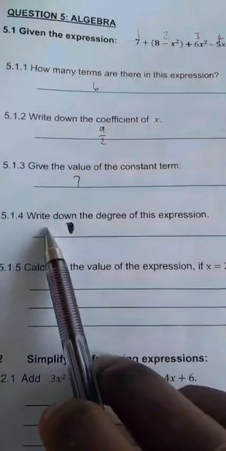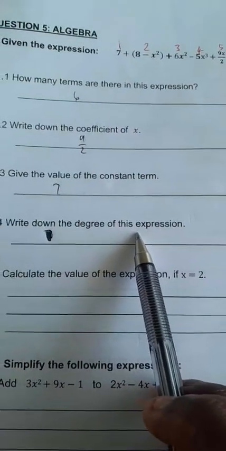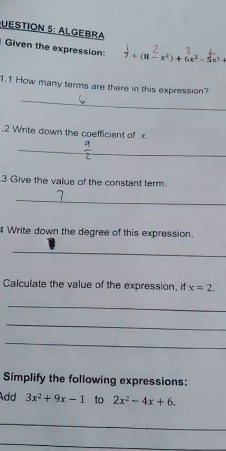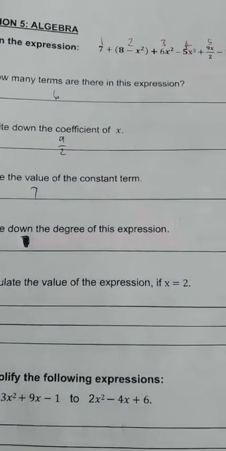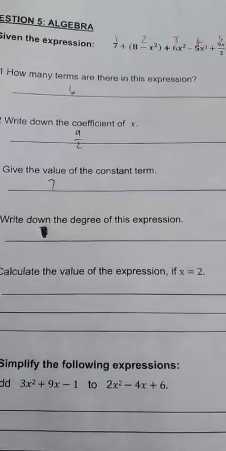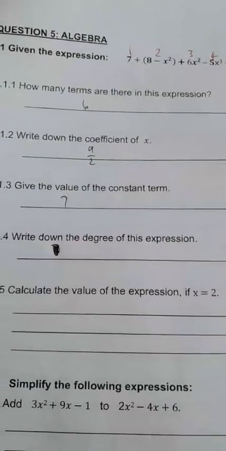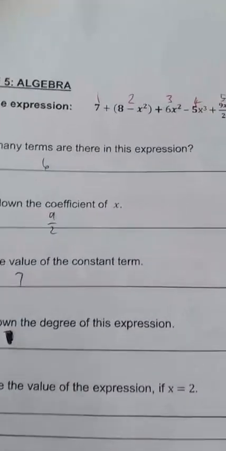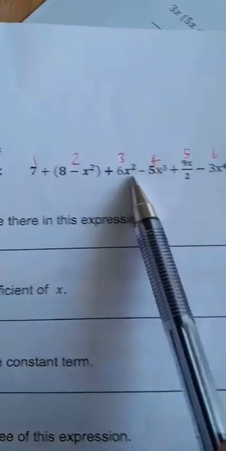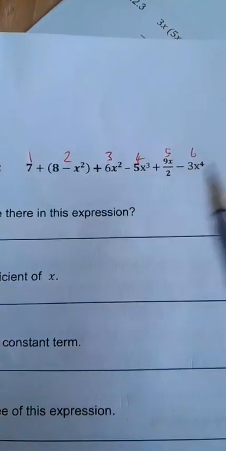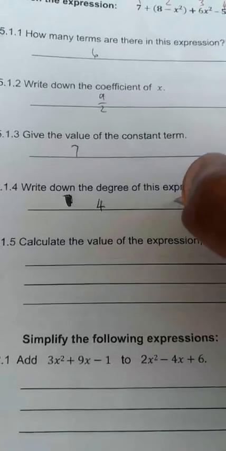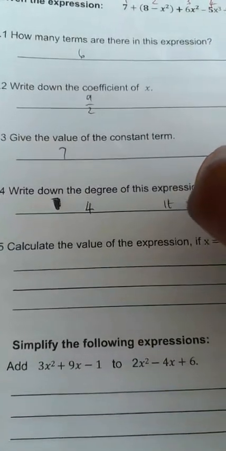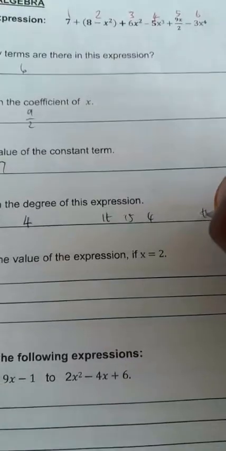Then last but not least, write down the degree of this expression. By degree of the expression, as past question paper just said in the comment section, it simply means the highest exponent in the expression. So the variable with the highest exponent is what you look at. When you write down the degree, it is 4. You can write down the number 4, or you can say the degree is 4.